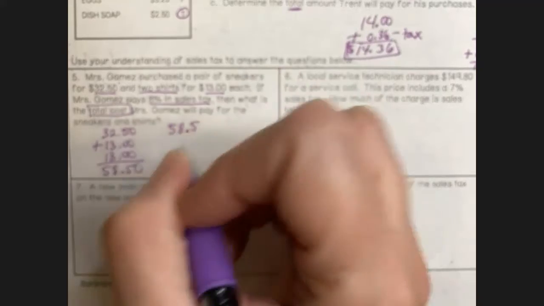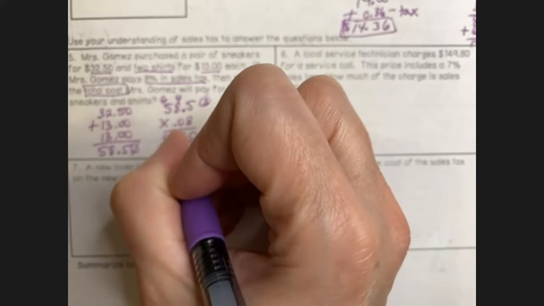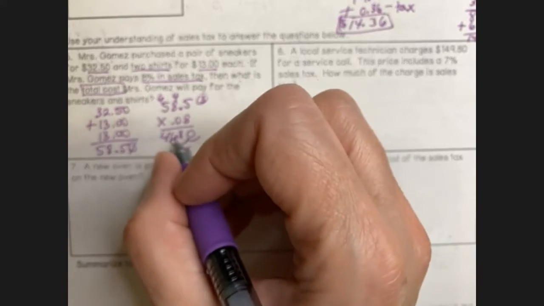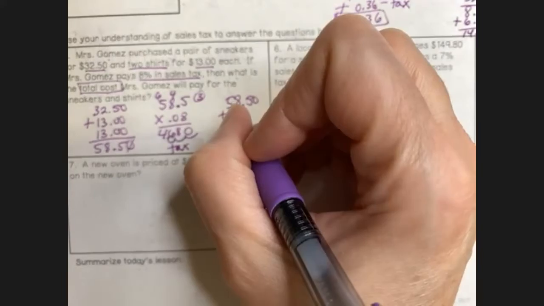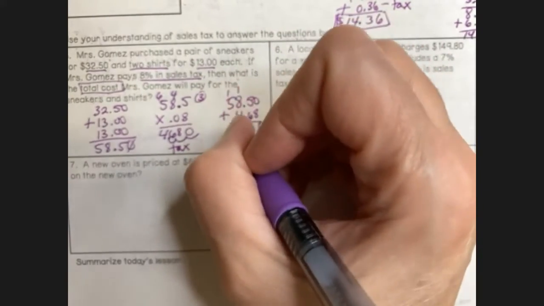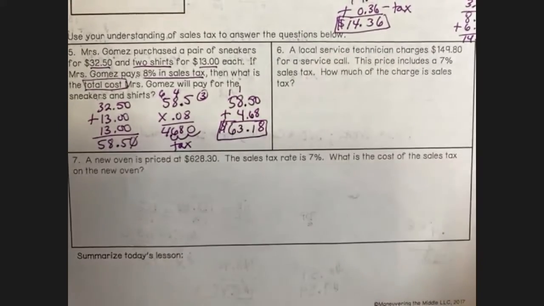And then we're going to tax that at 8%. So I'm going to leave the 0 off here and multiply by 0.08, moving the decimal 2 places. I'm going to have 3 movements of my decimal overall. That's 40. 64 and 4 is 68, and 40 and 6 is 46, and move my decimal 3 places. So my amount of tax, and this is tax right here, is $4.68. So I got my $58.50 plus my tax of $4.68. And that should give me a grand total of $63.18 for my whole bill.